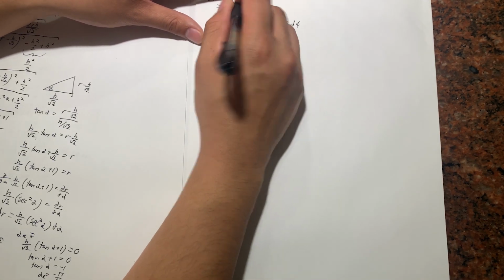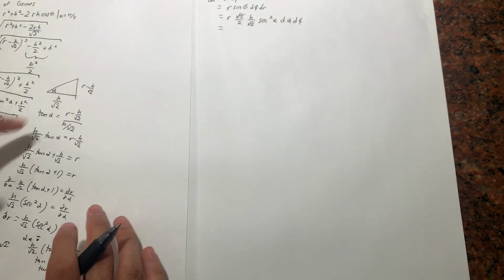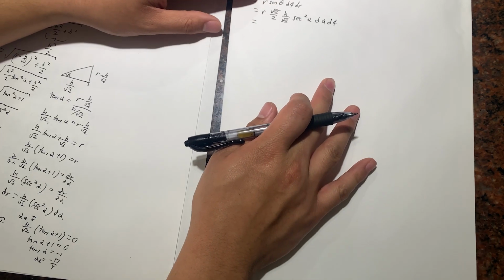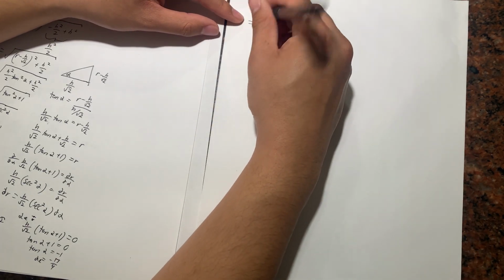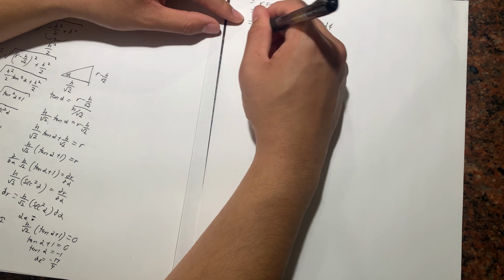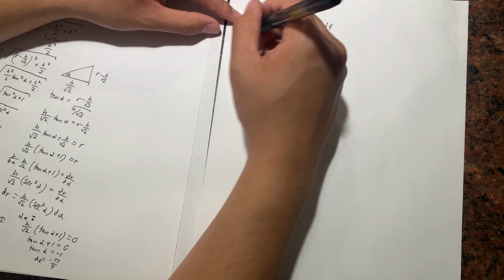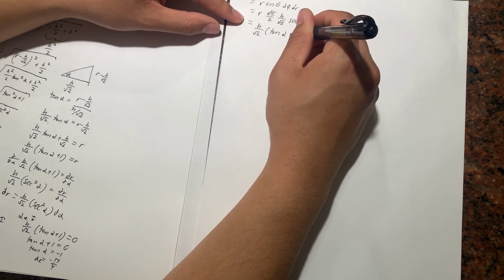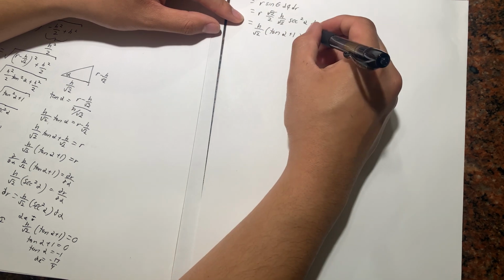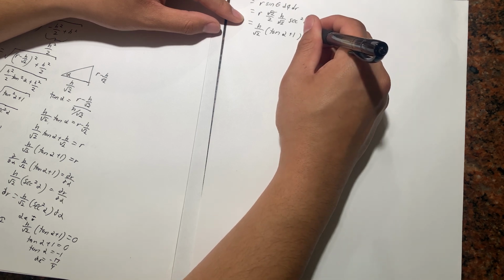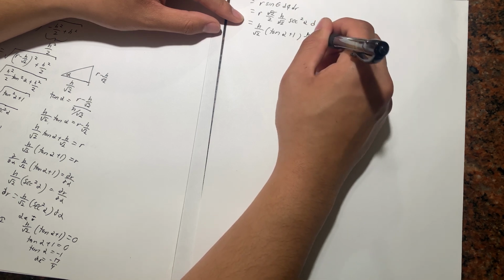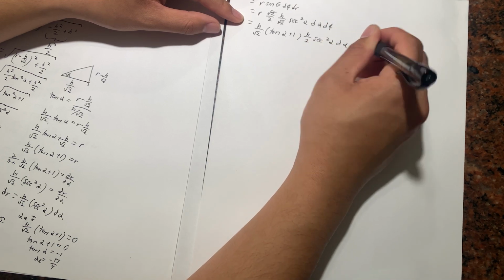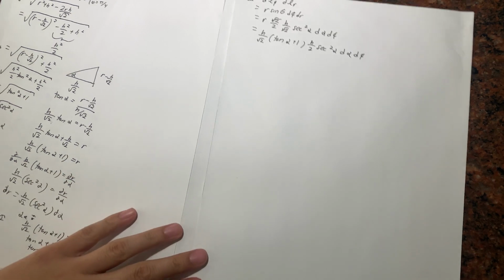That √2 is going to cancel out that √2, and then we have an r here, which we can replace using this equation over here for r, which will give us h √2 times tan alpha plus 1. And then we'll have h over 2 secant squared alpha d phi.